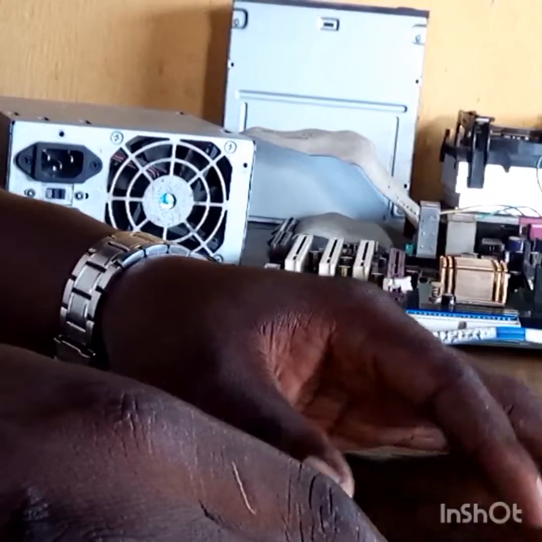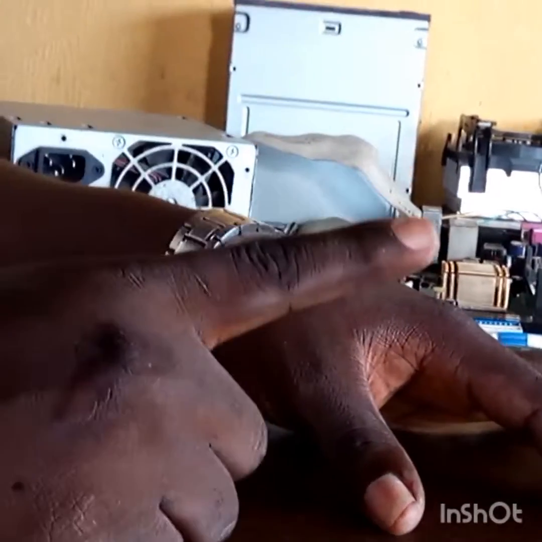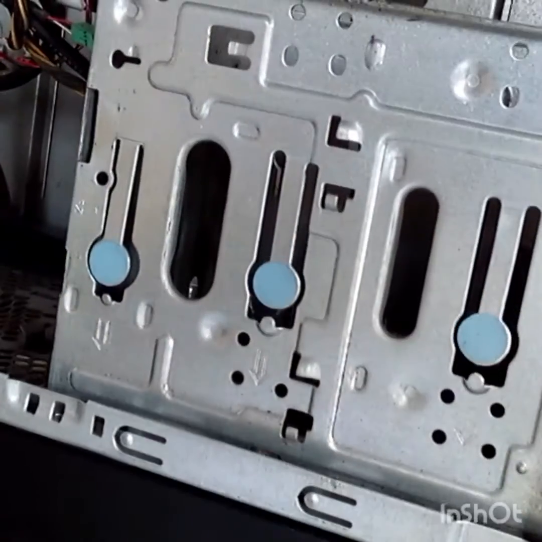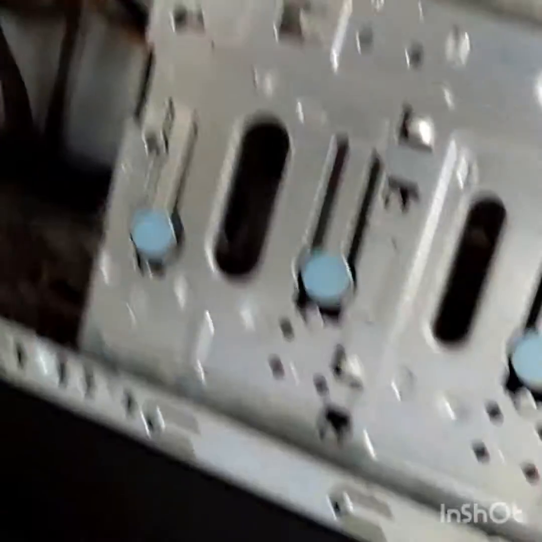So I'm going to take this class bit by bit. After this first class, we're going to take the next. So let me show you the first component we need, which is the casing. The casing carries every other component inside the CPU, which is the desktop computer.